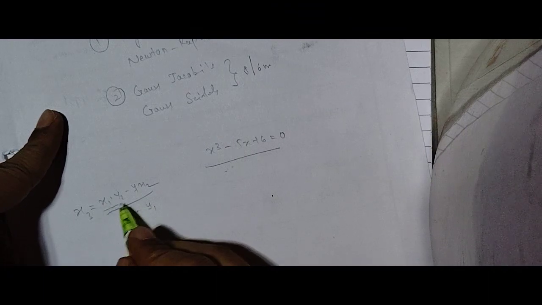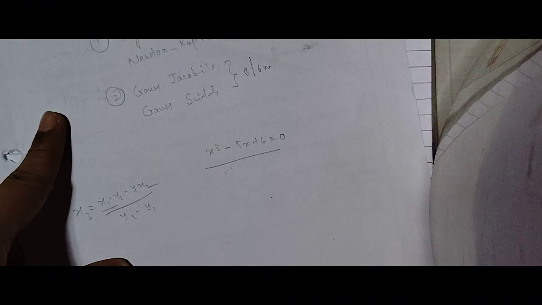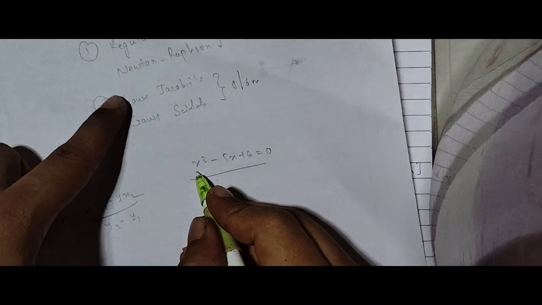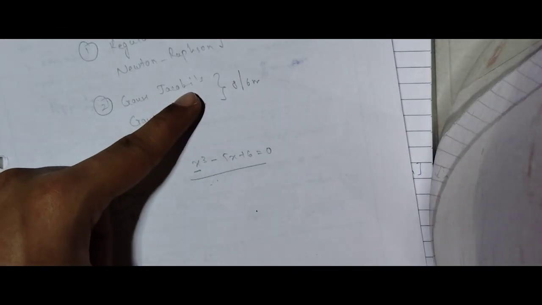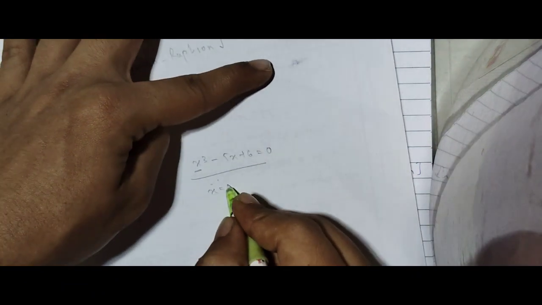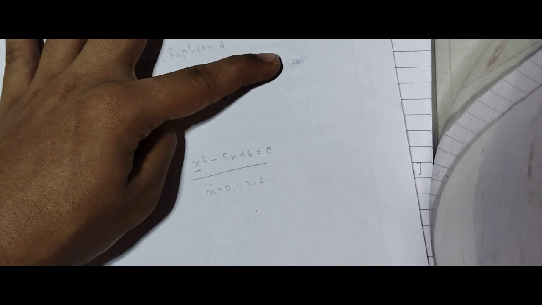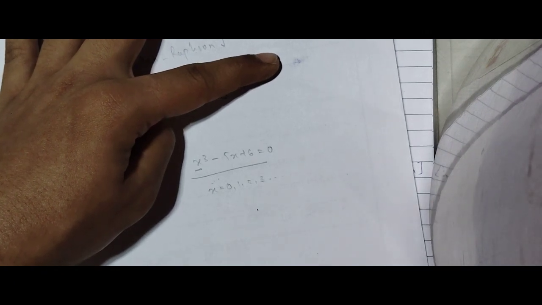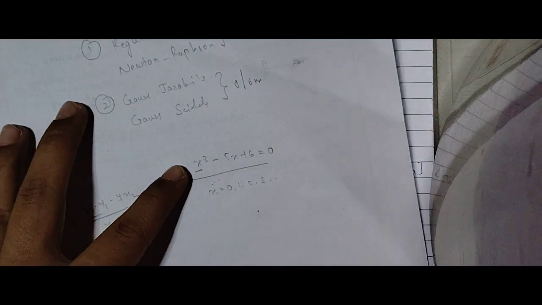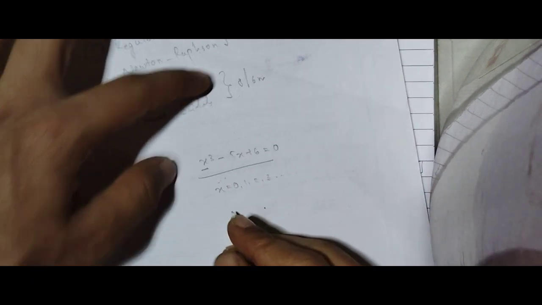So in this, how will you calculate the values of x1, x2, y1, y2? For that you have to substitute in place of x the whole numbers, that is x equals 0, 1, 2, 3, up to the point where two values of x have opposite signs. So what does it mean, opposite signs? Let us see here.